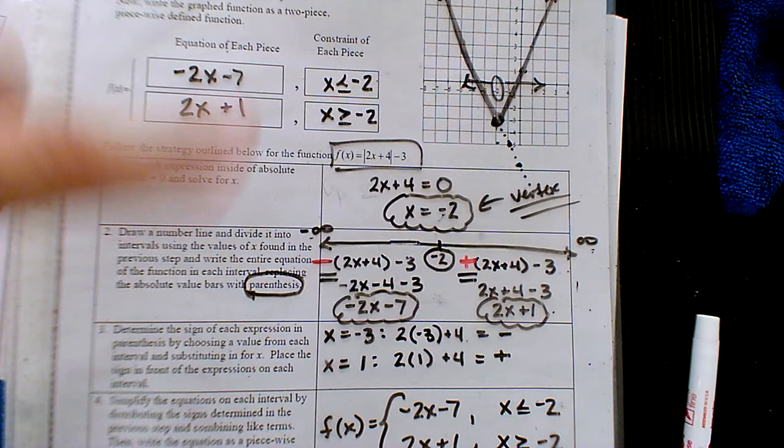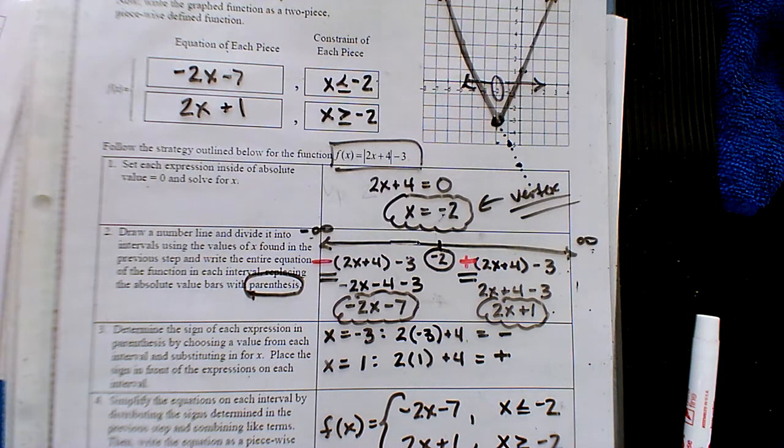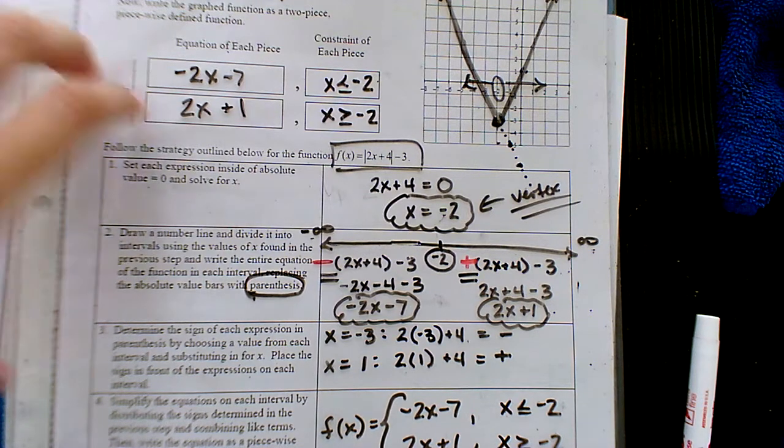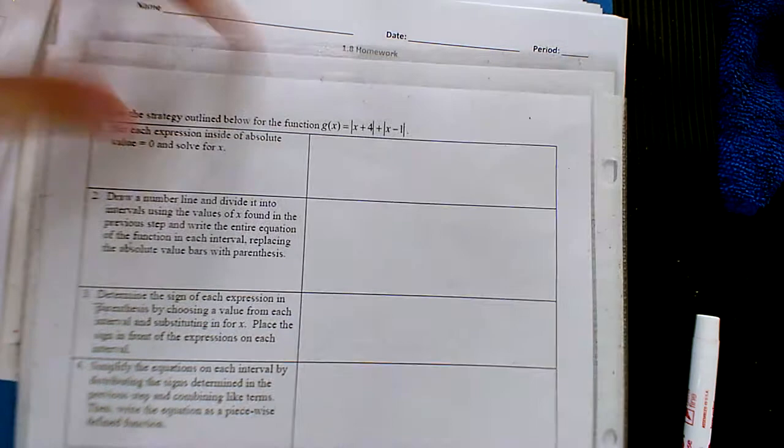This number line process is something that's referred to as a sign chart because we are concerned about positives and negatives, and we use this a lot in calculus for other reasons. But this is a good application for us, at least in this course, where it would show up. Okay, let's go ahead and try another one. We're going to step it up a bit.